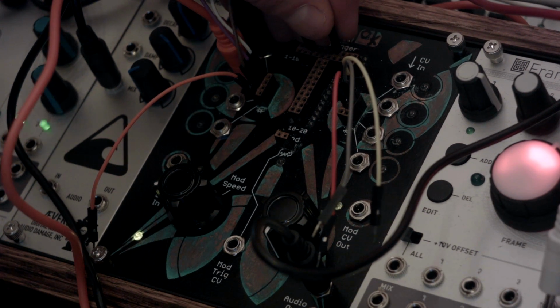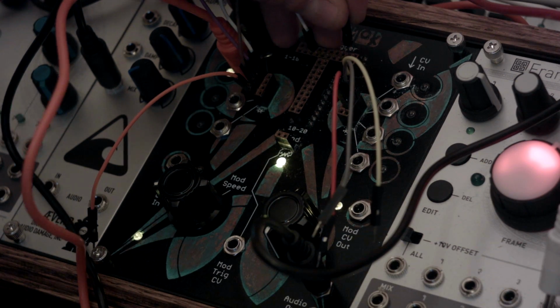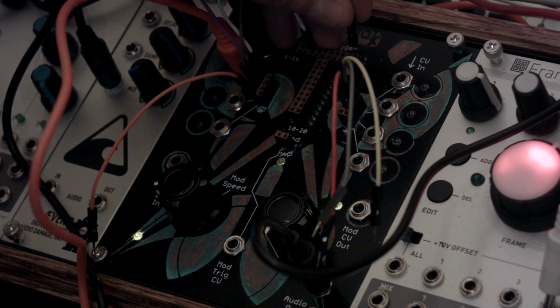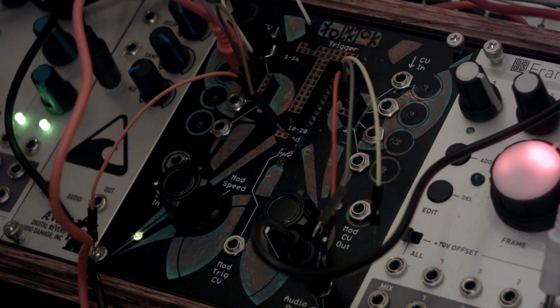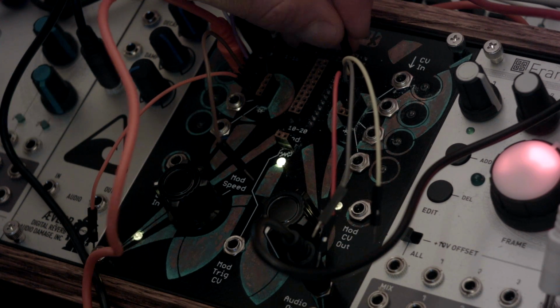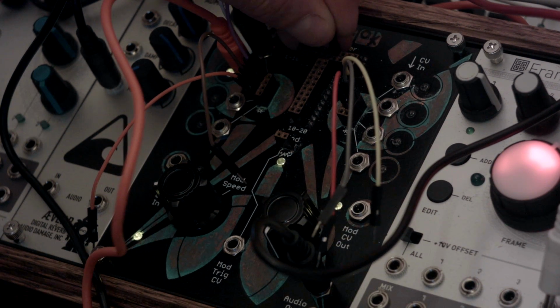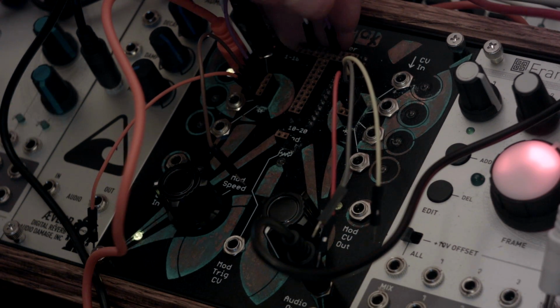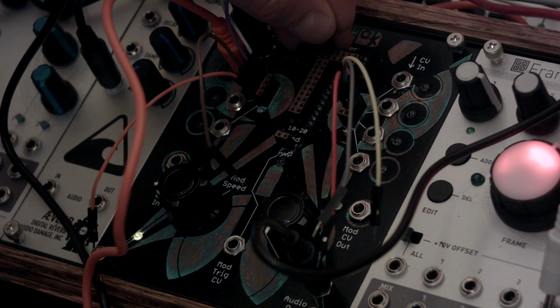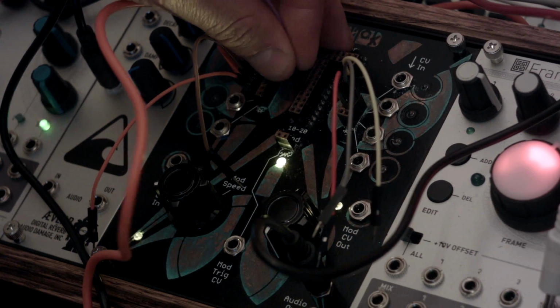I've got this really basic 32-step sequence happening right now, just pre-set up so that we can do this quick and easy. And we'll just jump it around, pick the sound we want.